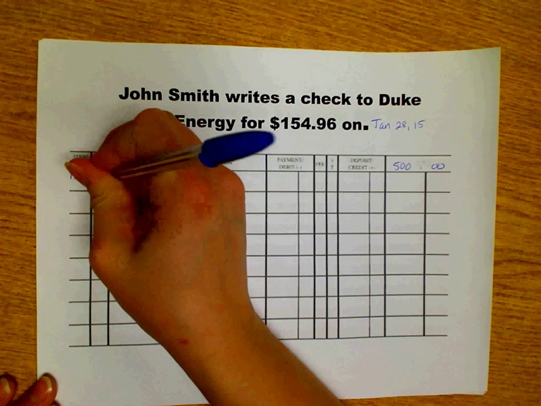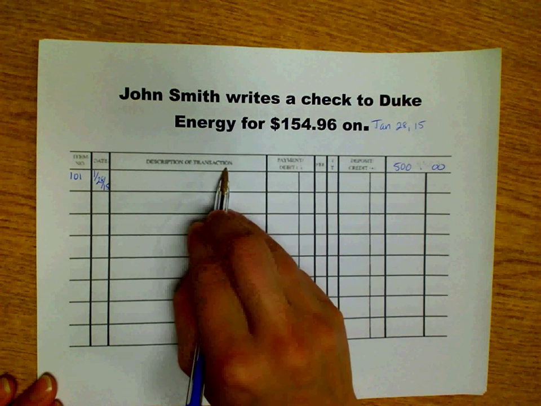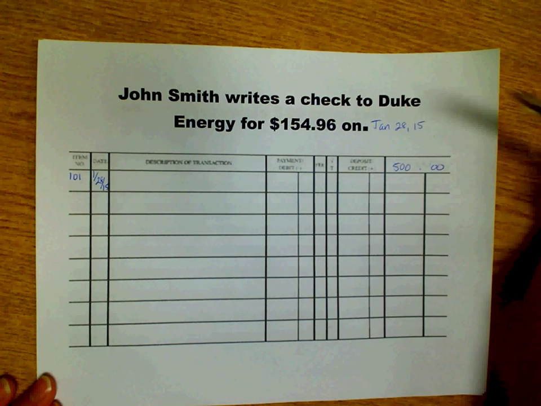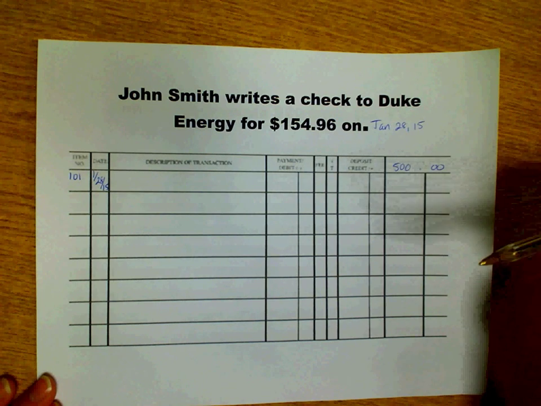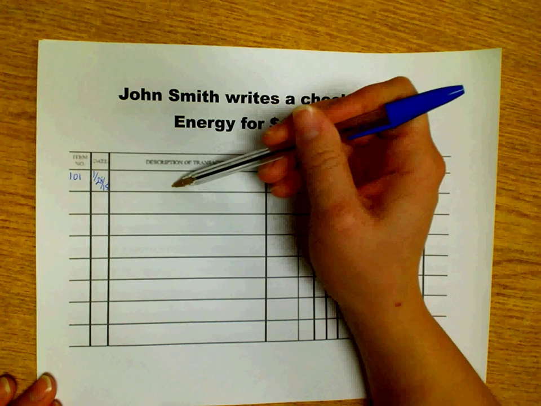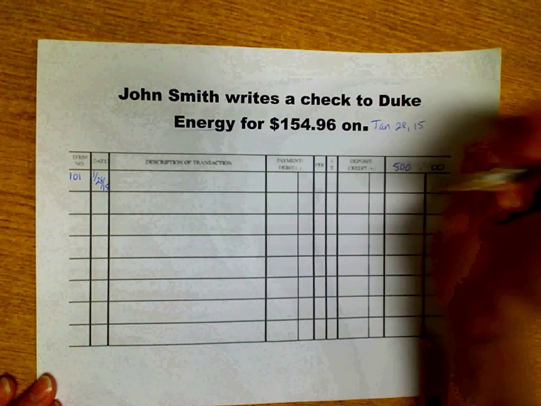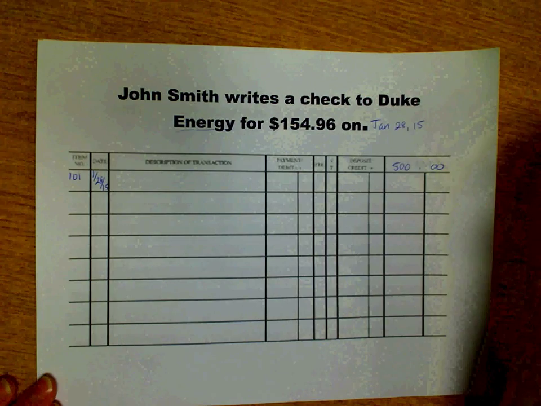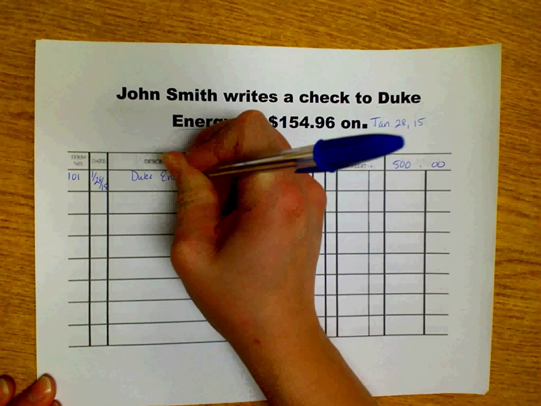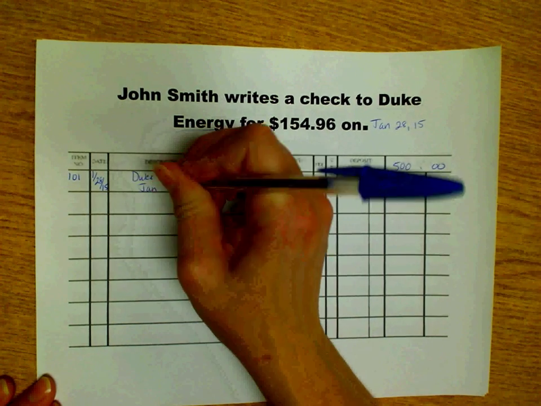So we're going to put the date, 1/28/15. Description of transaction. Now again, it's hard for you to see in my video. It will be easier for you to see on your actual homework. But this top section is actually white and this bottom section is grayed out. The top section is for the payee, and then the bottom section is for my memo. So in the top section, I'm going to write Duke Energy because they are my payee. And in the bottom section, I'm going to write January payment.